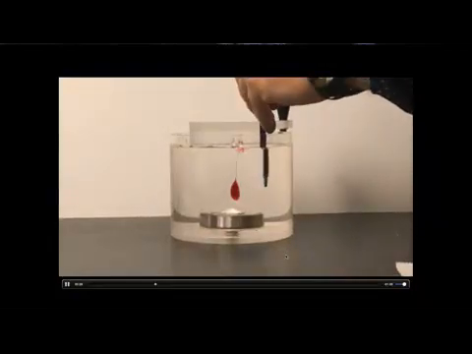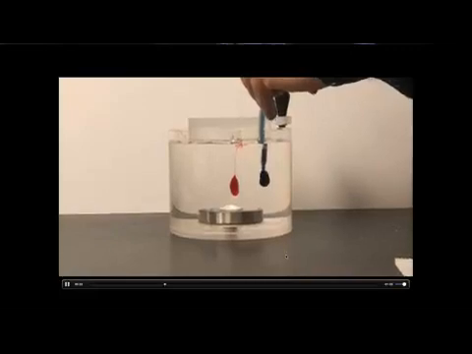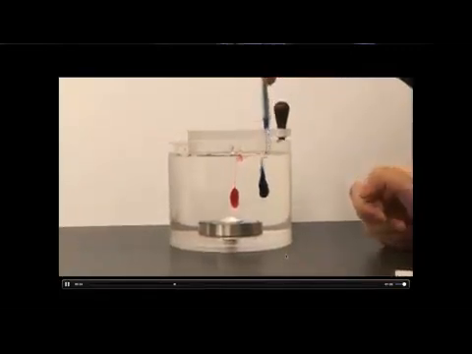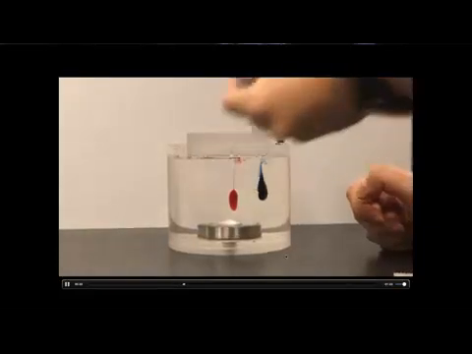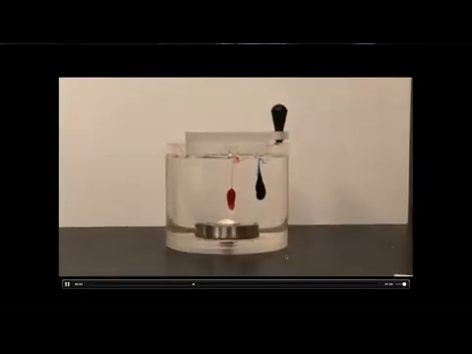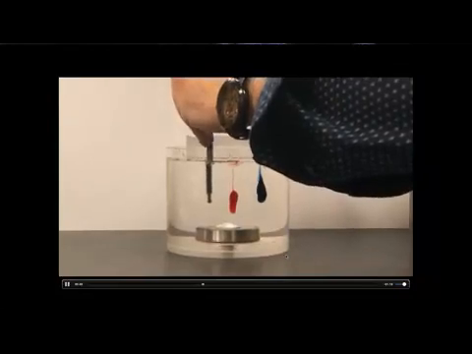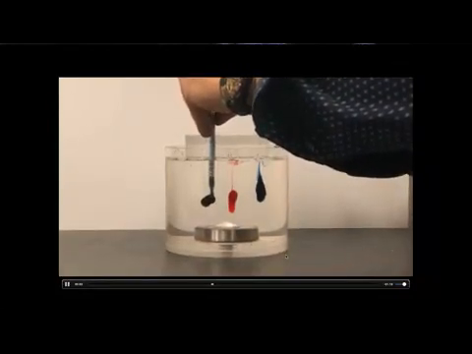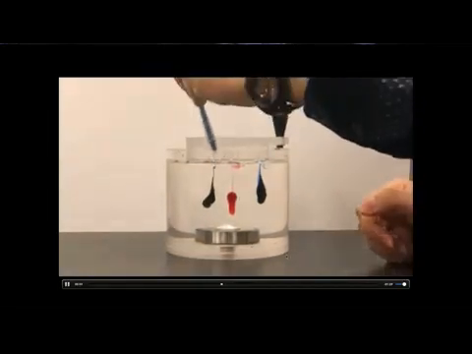Then we put a blob of blue color, and finally we add a third blob of green color. These blobs of color are just for visualization's sake. They are nothing other than food coloring mixed with the viscous oil.